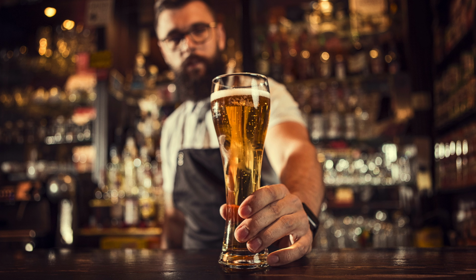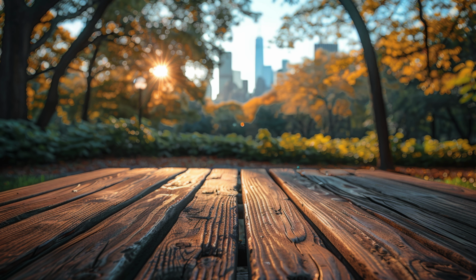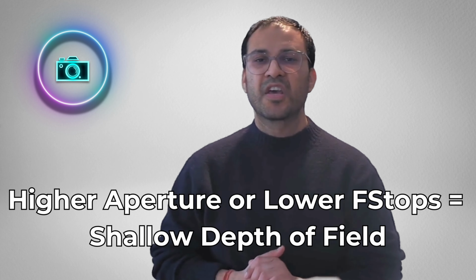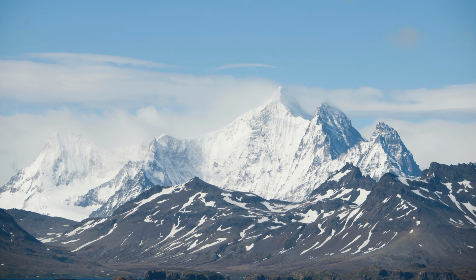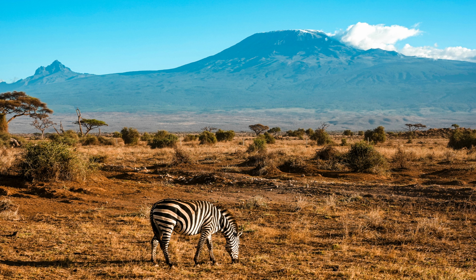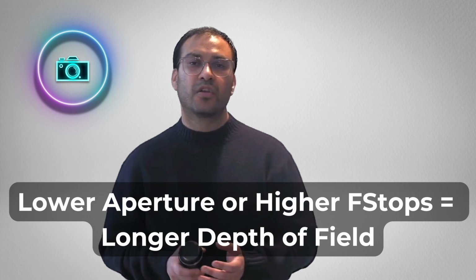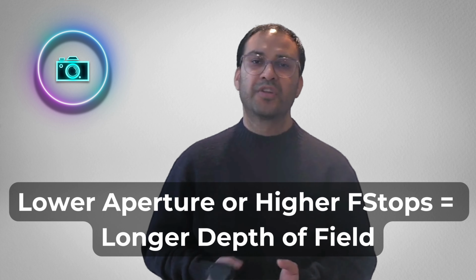So let's say you want a shallow depth of field, which simply means that you really want to focus on one or two subjects and you want everything else to be blurred out, like bokeh. In this case, you should aim for a higher aperture. However, let's say you want a higher depth of field or a longer depth of field, which means you want almost everything in focus up till infinity. This usually happens when you're shooting landscape photography because then you want all the mountains and the trees and everything in focus. In this case, you should go for a higher aperture. That is why everybody talks about increasing your aperture or f-stops in order to get sharper photos.